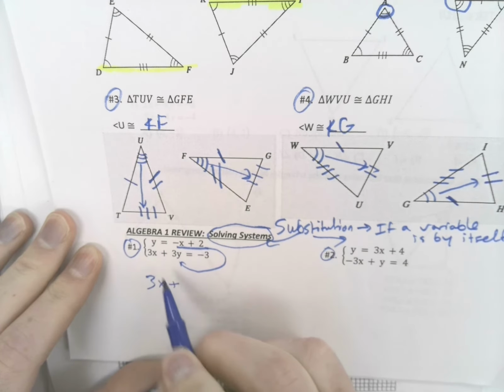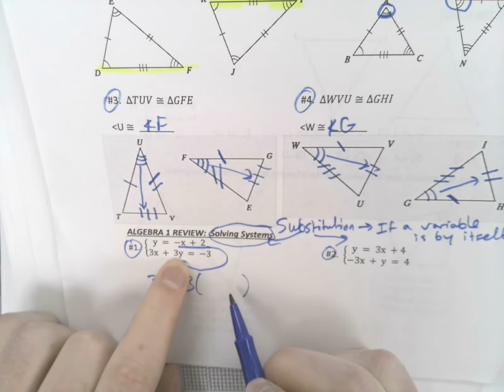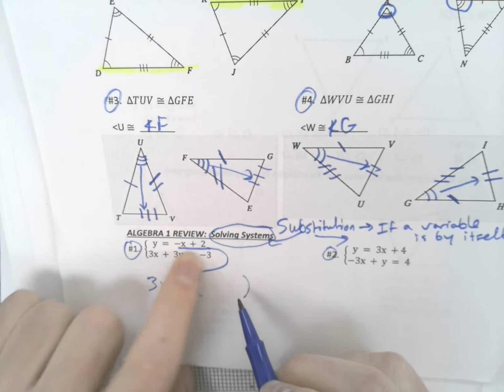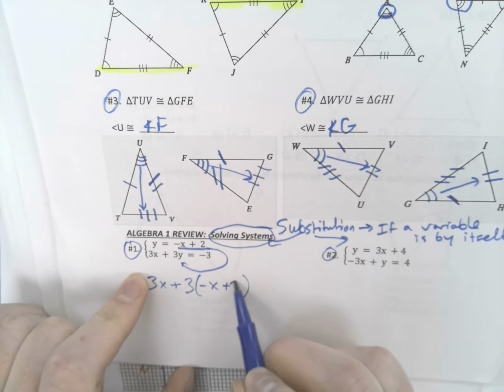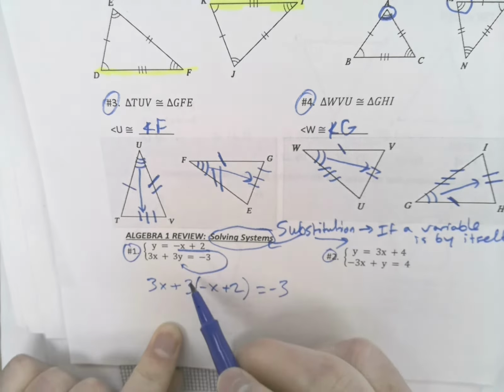So we substitute 3x plus 3, and then watch the parentheses here. Yep, because it's going to be 3 times y, and y is multiple things. Negative x plus 2 equals negative 3. That's a lot of 3's. My least favorite number.